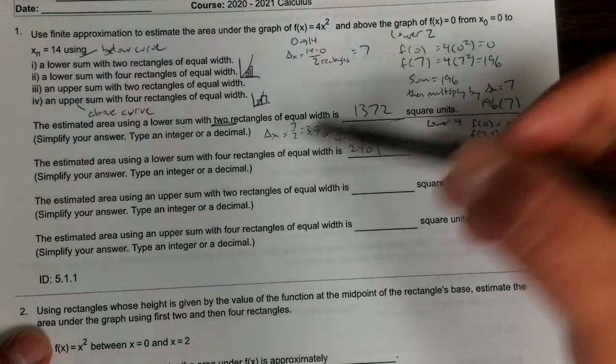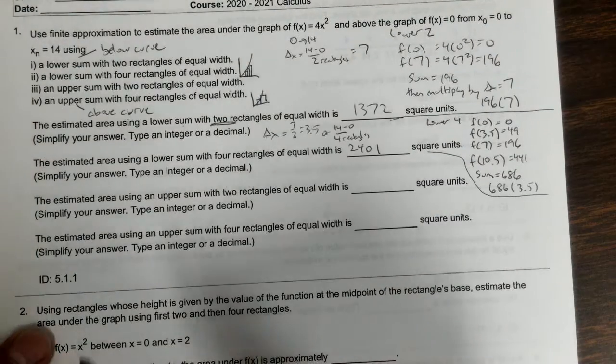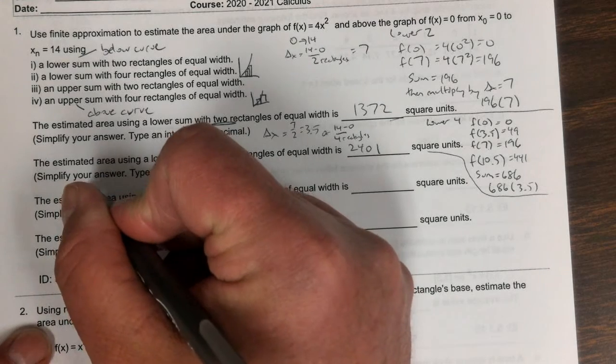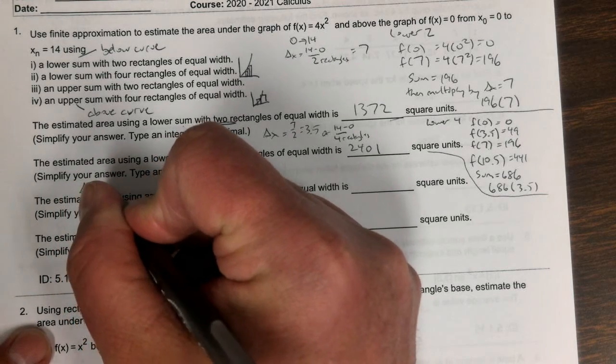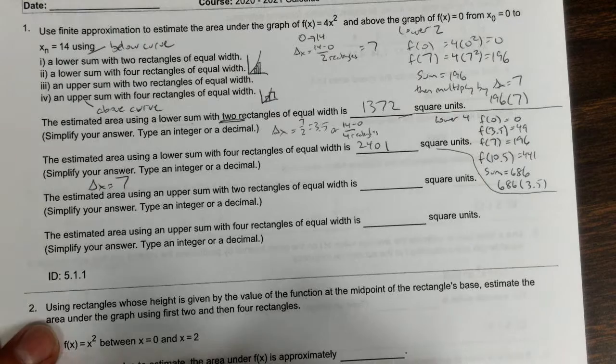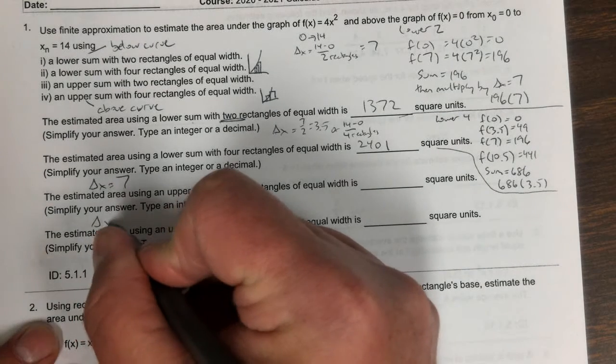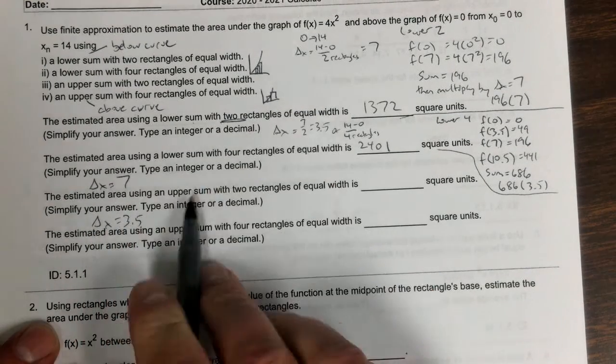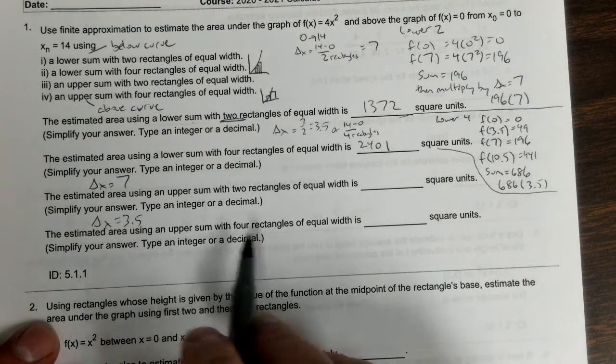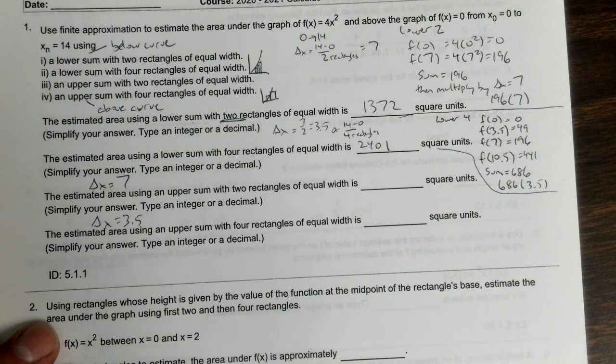Now on your upper with 2, this time we're going to use, well, first off, it's the same delta x as we did earlier. So for the 2 rectangles, it's 7. For the 4 rectangles, it's 3.5.